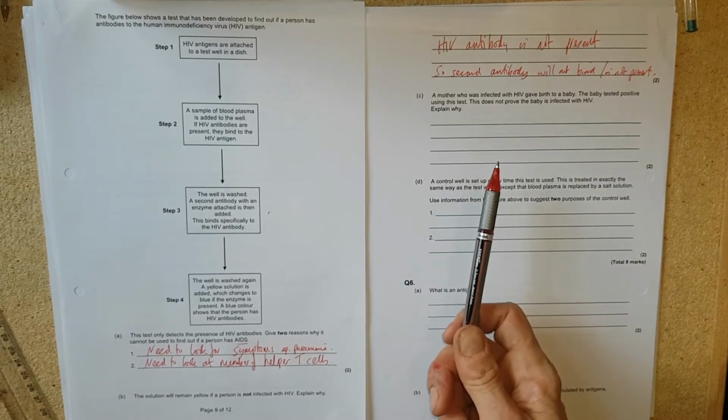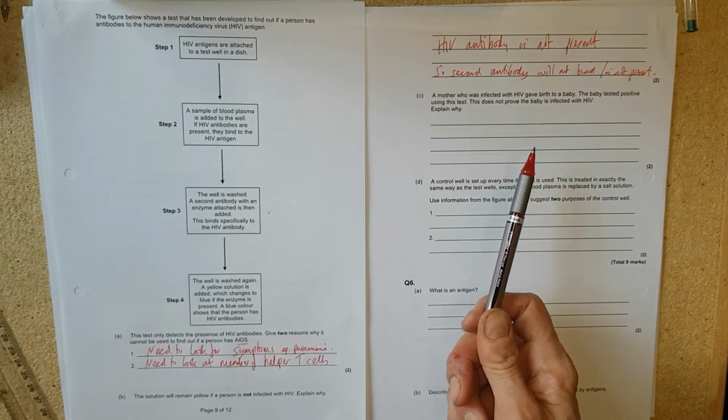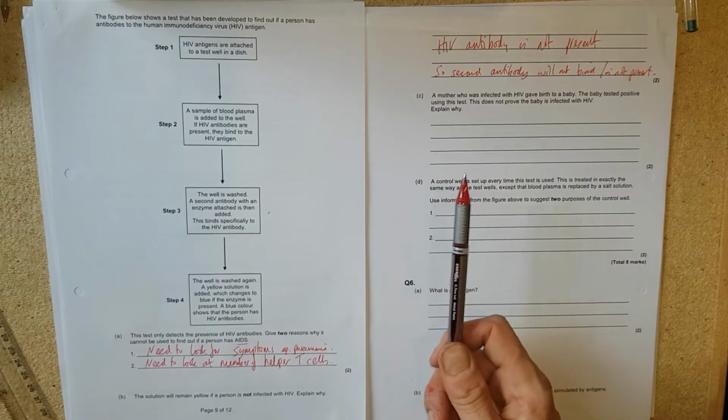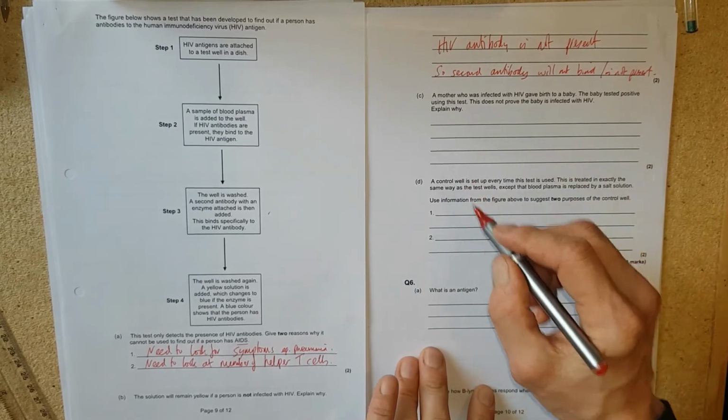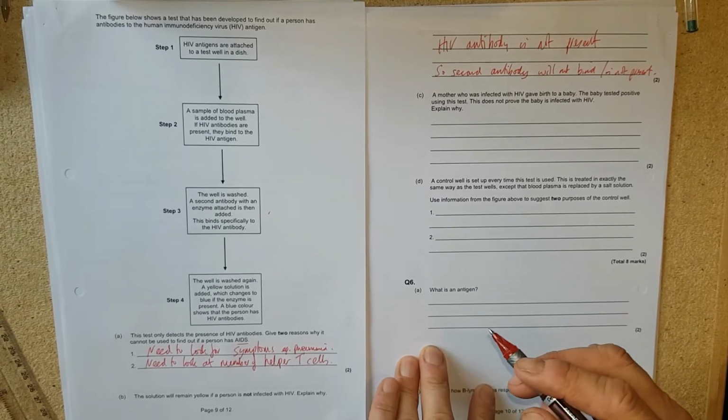Part C, a mother who was infected with HIV gave birth to a baby and the baby tested positive. This does not prove the baby's infected with HIV. That's relying on your knowledge of what's passed from the mother to the baby, including things like antibodies. So the child would receive HIV antibodies from the mother, and so that would turn the solution blue.